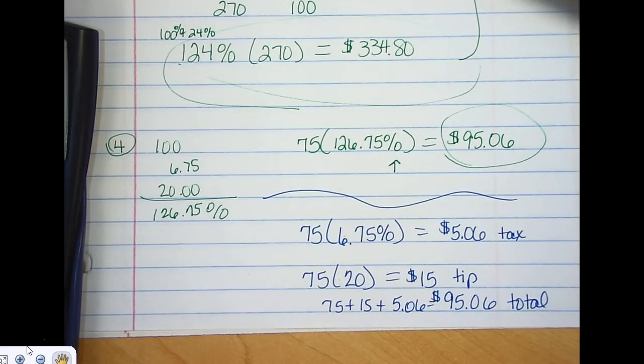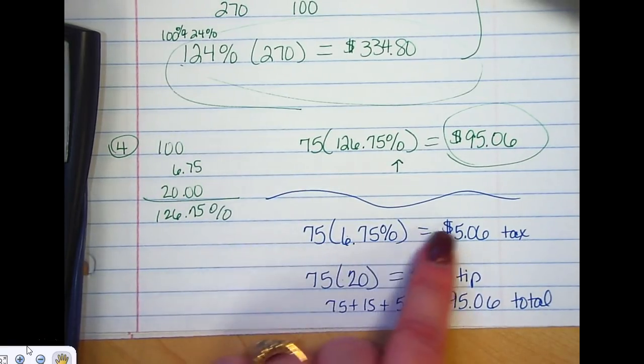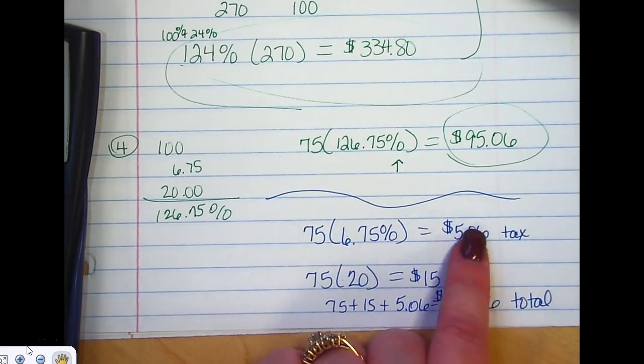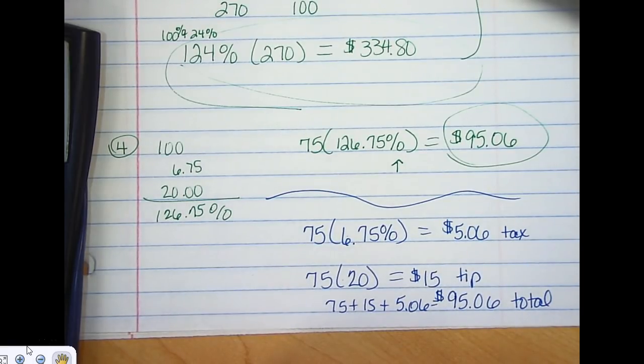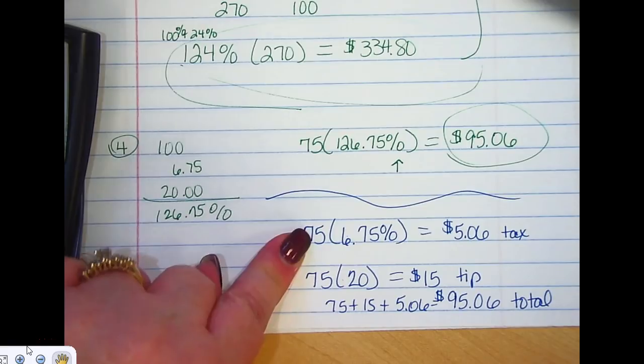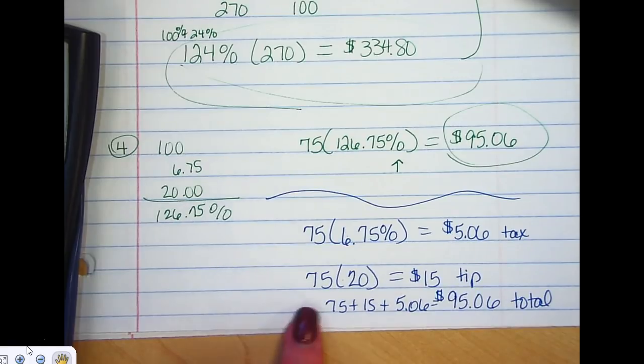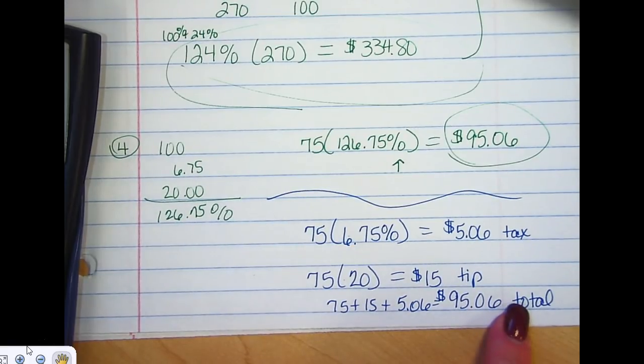So what I think you did was you found the tax, and then you said $75 plus this. Then you got a total, and then I think you multiplied that by 20%. I think you found the total with the tax before you found the tip. But in real life, you don't pay a tip on the amount plus the tax. You just pay your tip on $75, and you just pay the tax on $75, and you do your adding at the end. Does that make sense?